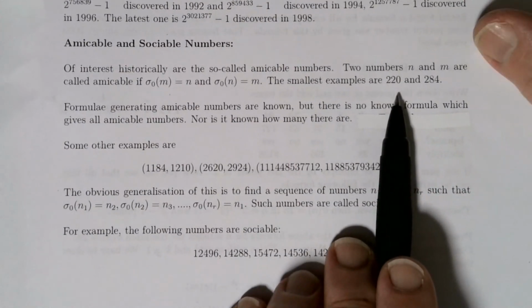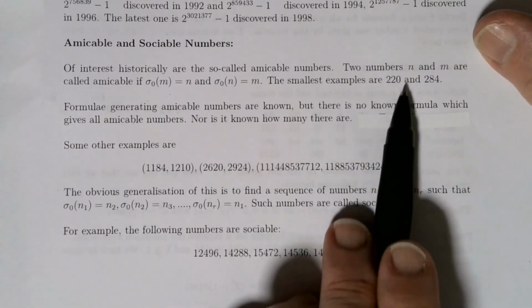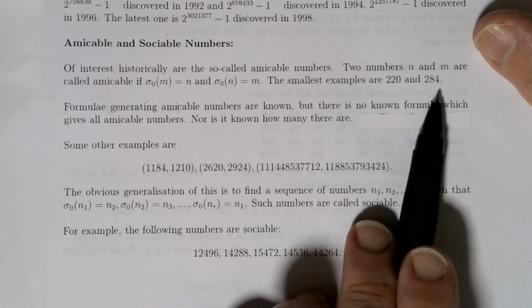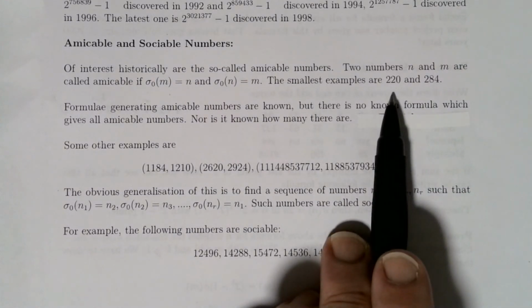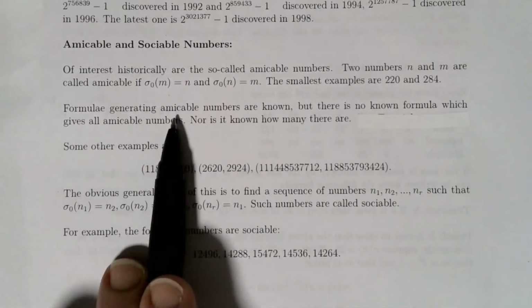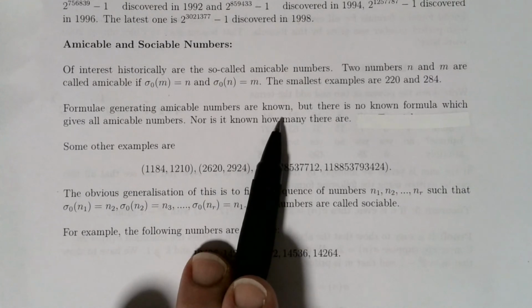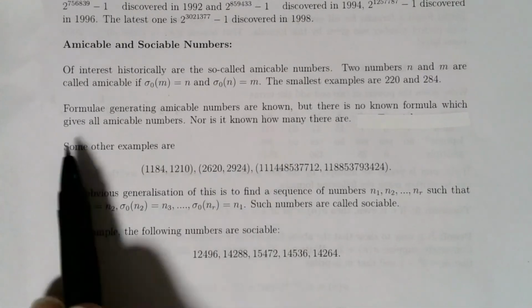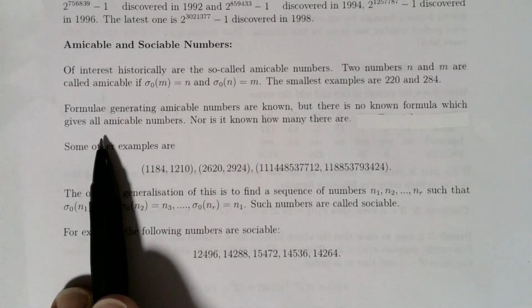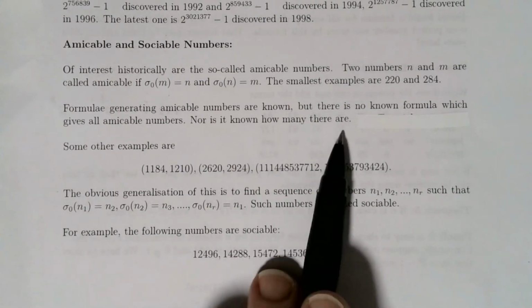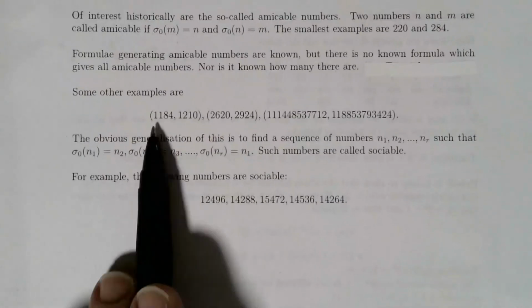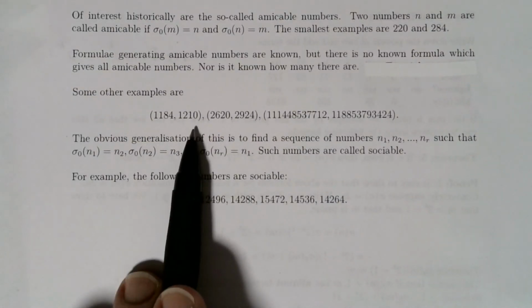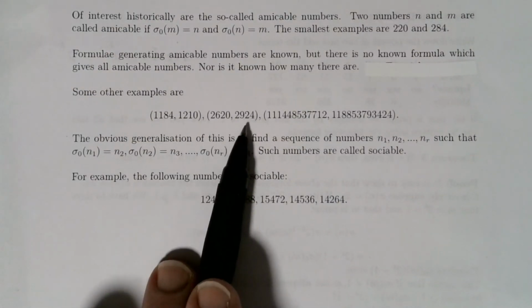In other words, if you add up all the aliquot factors of this, you get 284, and if you add up all the aliquot factors of 284, you get 220. Formulae generating amicable numbers are known, but there is no known formula which gives all amicable numbers, nor is it known how many there are. Here are some other examples, 1184 and 1210, these two numbers are amicable, and there are two larger numbers that are amicable.